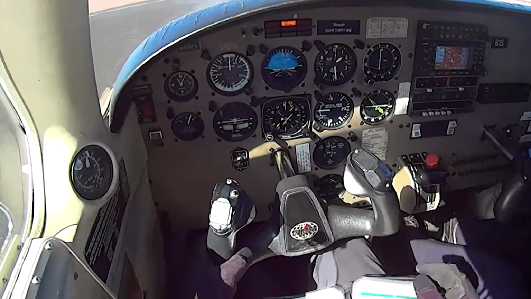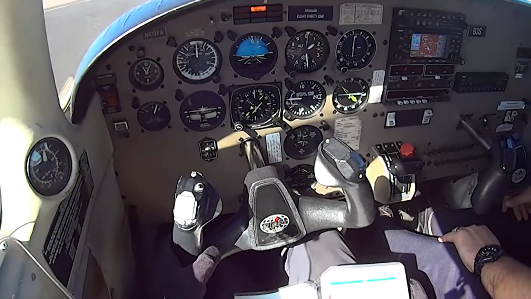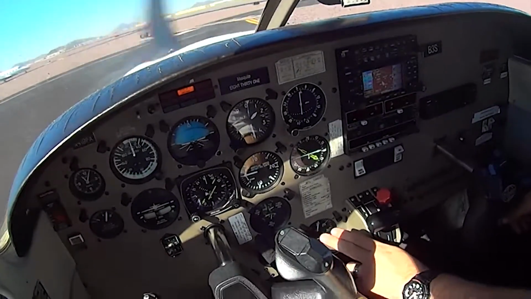So we have 25 difference on this one, so that's okay. Next, engine instrument check. Okay, just checking the green.